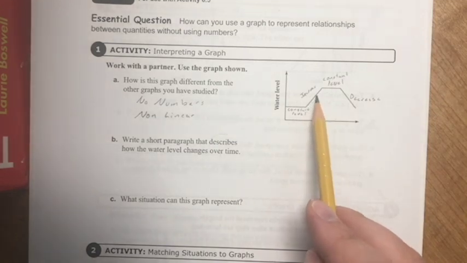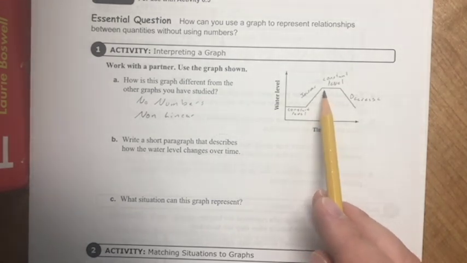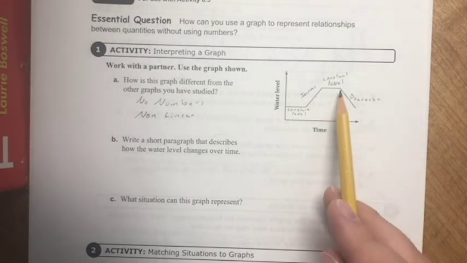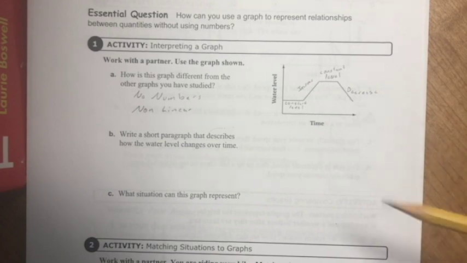Notice how it keeps going along the same path. After which it levels off and stays at that higher level for a certain period of time. Again, we don't know the time. After that time has passed, the water level begins to decrease at a constant speed, and that's where our story would end. So that's basically the concept.